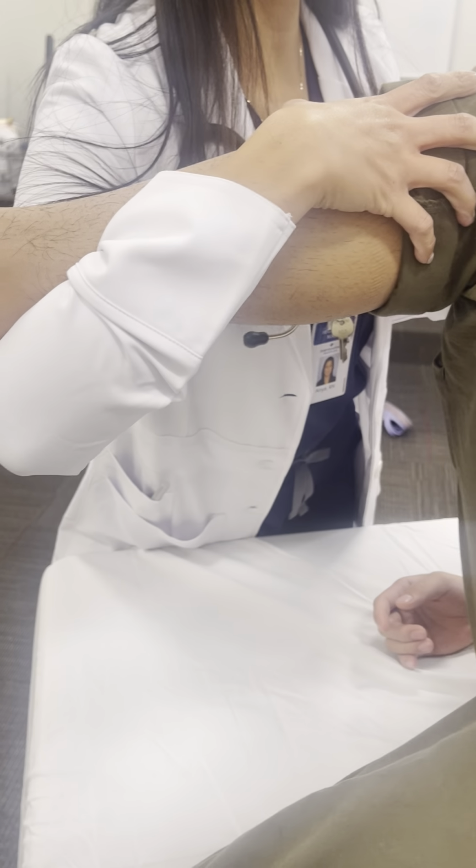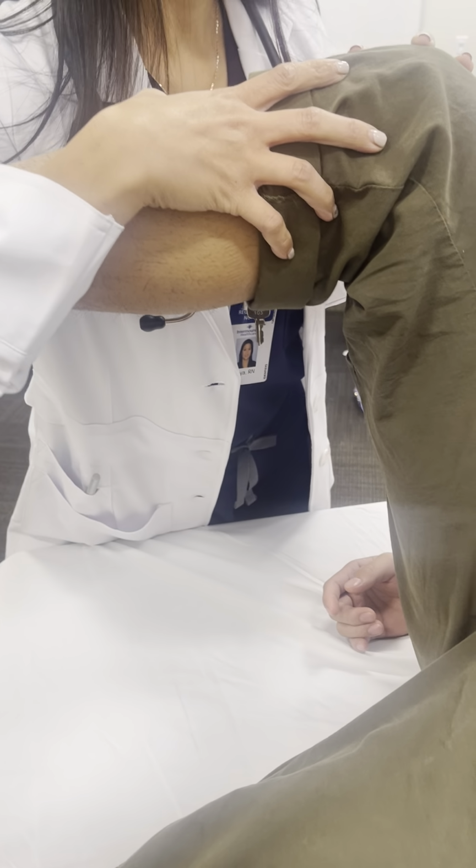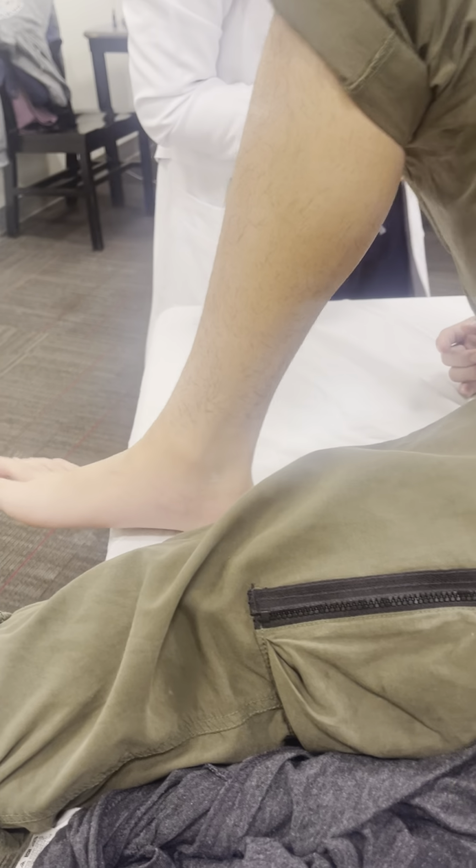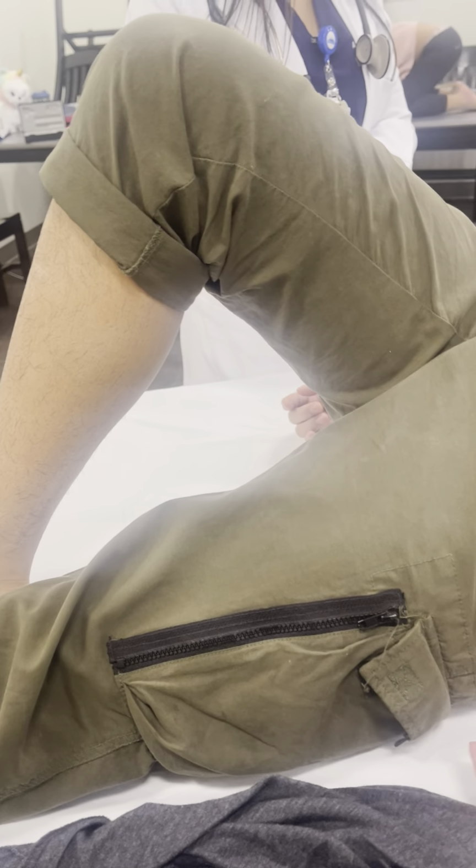So if the patient complains of any pain, then that is a positive sign that he might have appendicitis. Okay, so next we're going to go for musculoskeletal.